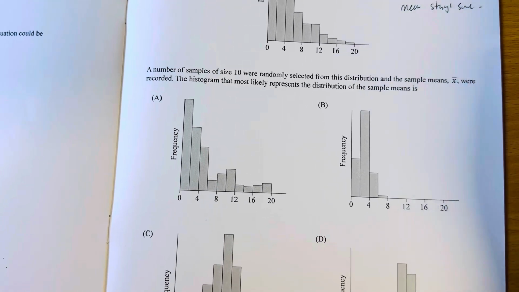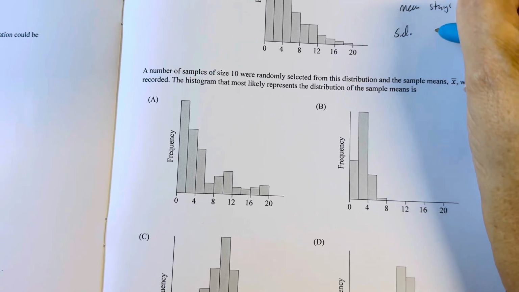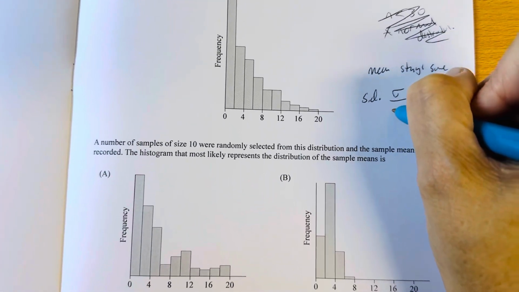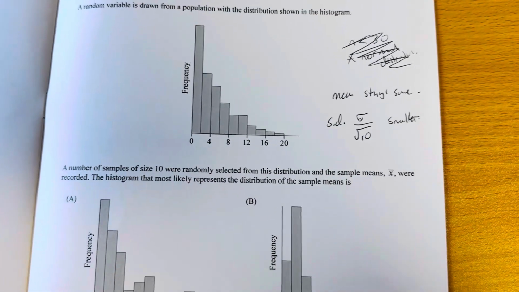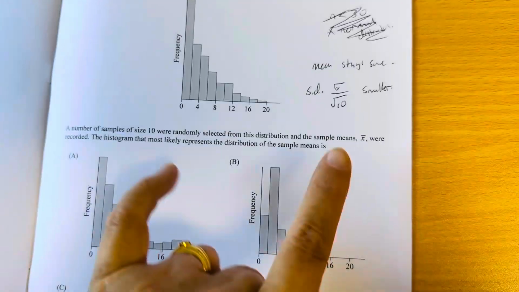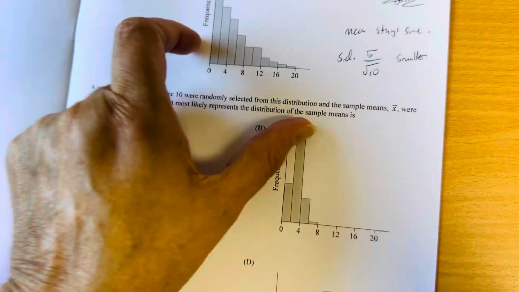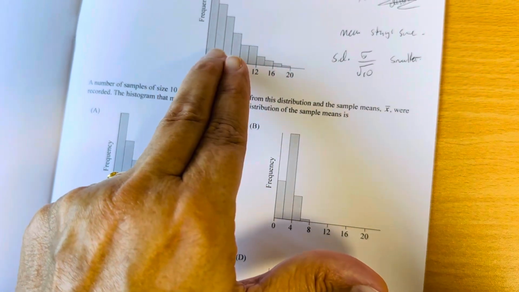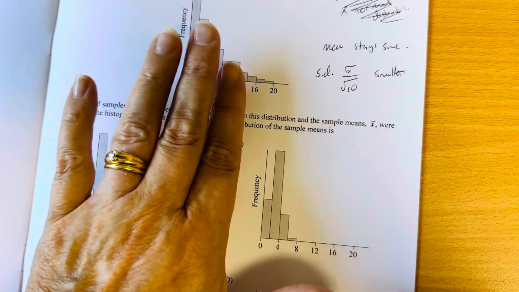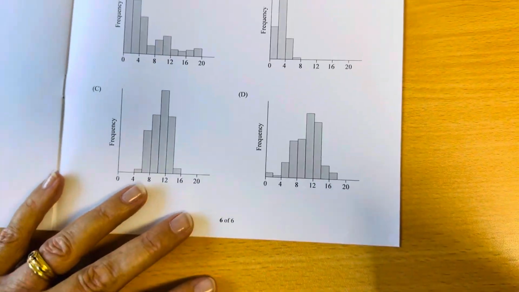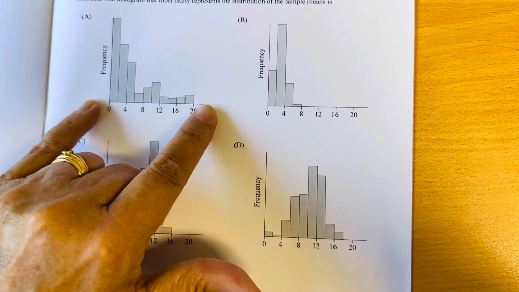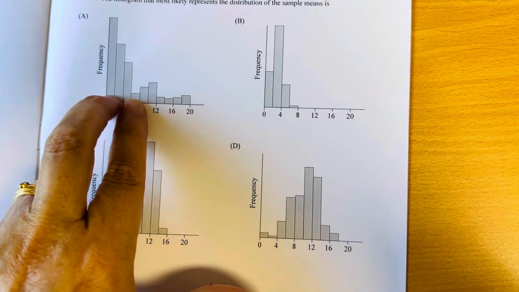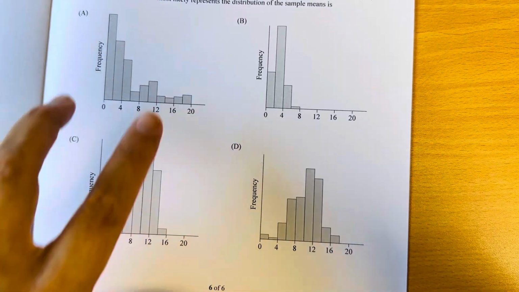That's not actually going to help us. We know that the mean stays the same. We know that the standard deviation will become the standard deviation over the square root of 10. So that'll be smaller. So we're going for a smaller distribution, smaller standard deviation. So this should contract, so it should get smaller this way, but the mean should stay the same, which will be over to this left-hand side. So we're looking down here, these have gone, let's look at the first one. First one, the standard deviation hasn't shrunk. We're still spread right across, so no for A.